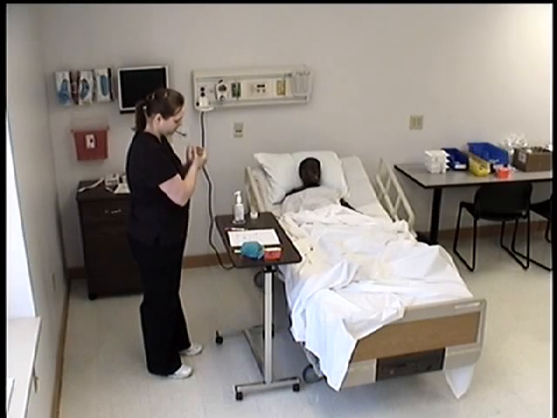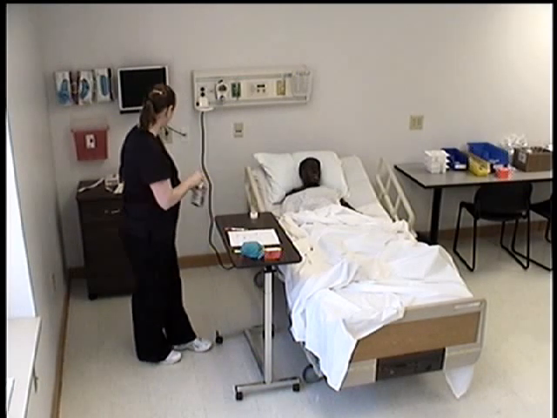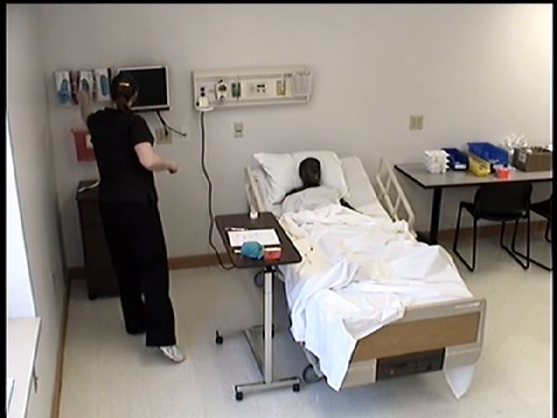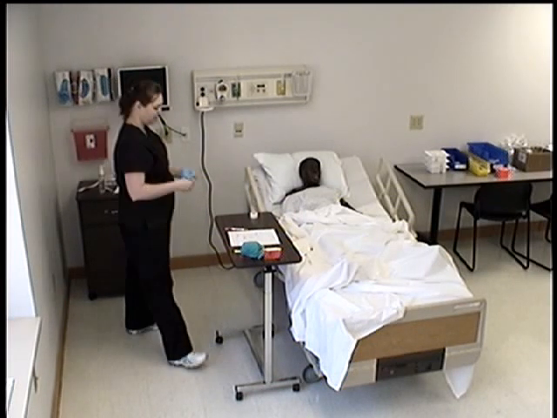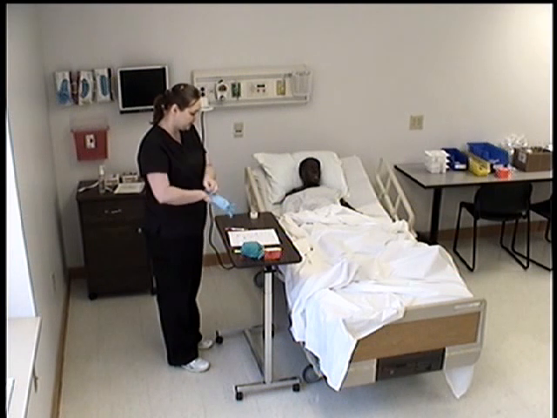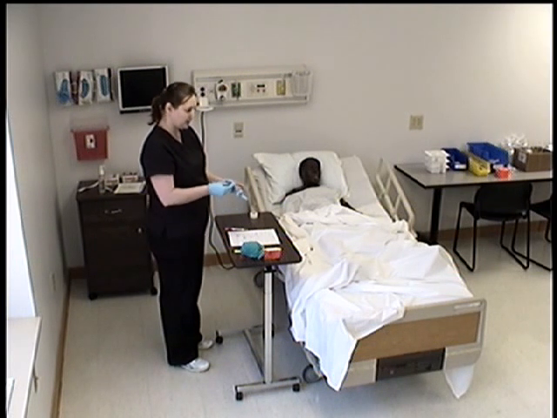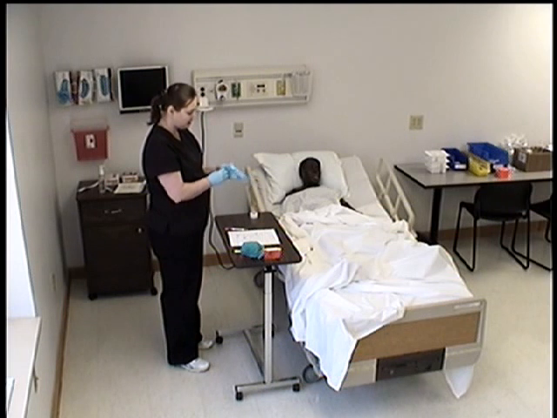I've entered my patient's room. I'm going to always do hand hygiene first and put on my regular gloves. I'm going to assess Mrs. Johnson for falls risk and implement interventions to prevent falls in the hospital.